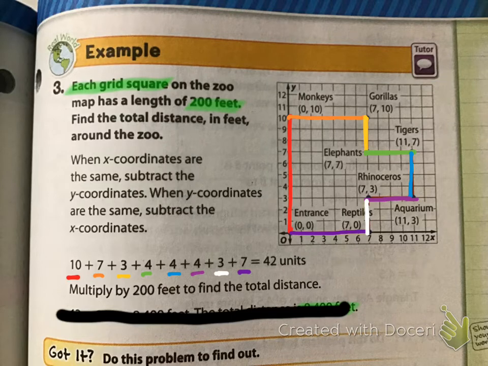Now, the total was 42 when we add them all together. But this is the important part. Each grid, each little box right here, means 200 feet. It has a length of 200 feet. So does that mean that our perimeter is just going to be 42? No. What do I have to do to my perimeter, Lucy? Multiply by 200. And what do you get when you multiply by 200? What do you get, Anita?